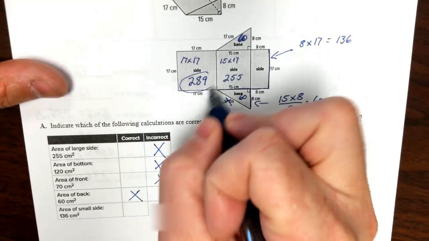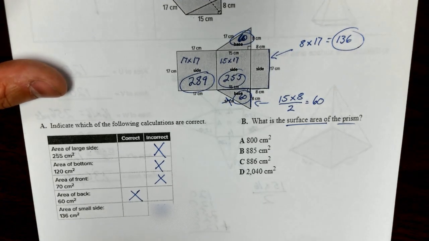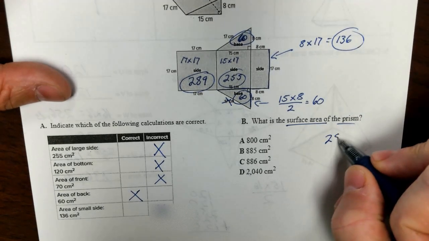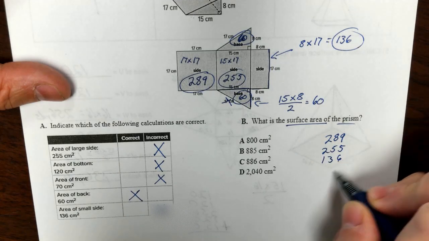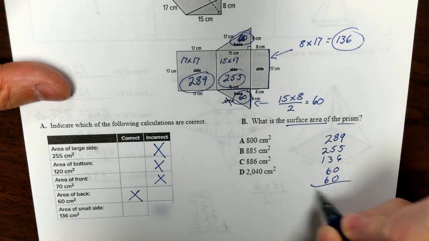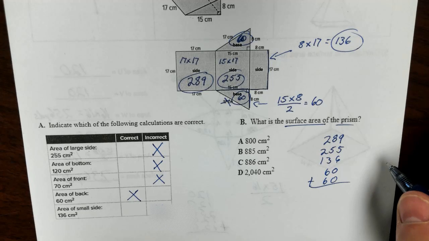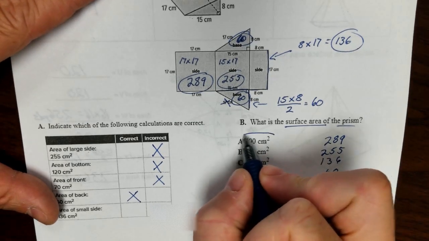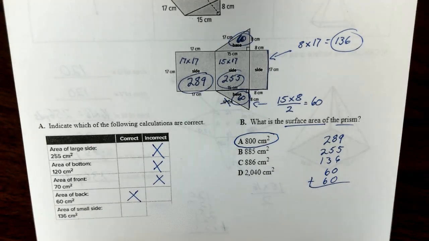Alright, so then it wants to know what is the surface area of this prism. Well, that means we're going to take these numbers that we got and we're going to add them together. So we have 289, 255, 136, 60, 60. We're going to add that together. I'm just going to use my calculator to save time. So put that in. And we end up getting 800. So our total surface area is 800.